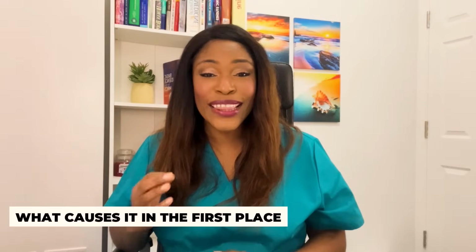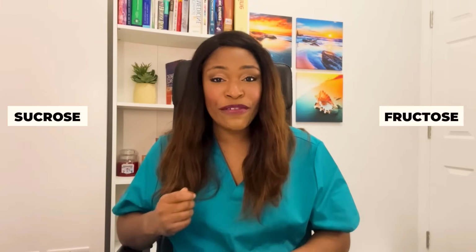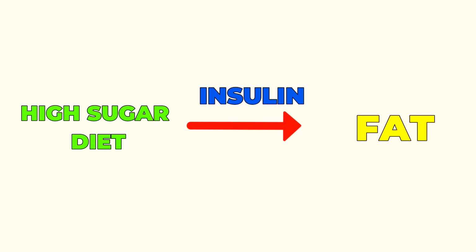Before we understand how to treat fatty liver, we need to understand what causes it in the first place. Fatty liver disease is caused by having too much sugar in your diet, in particular sucrose and fructose. When your body takes in sugar, the hormone insulin is released, which helps to store this energy as fat.